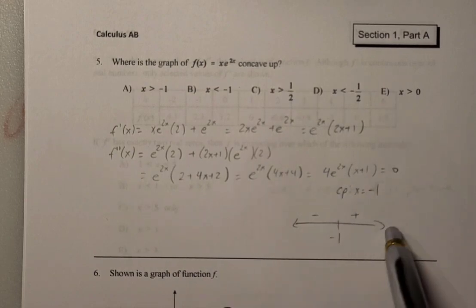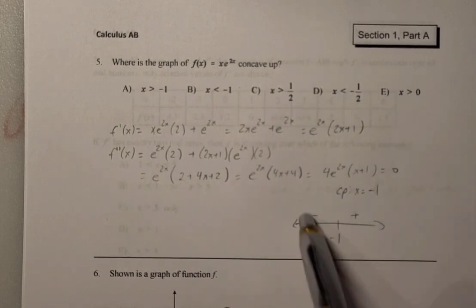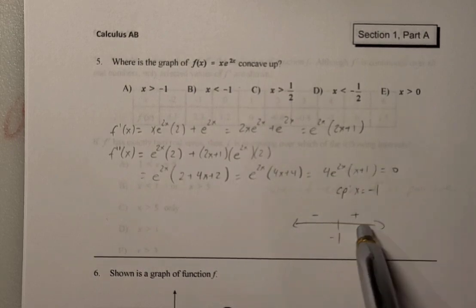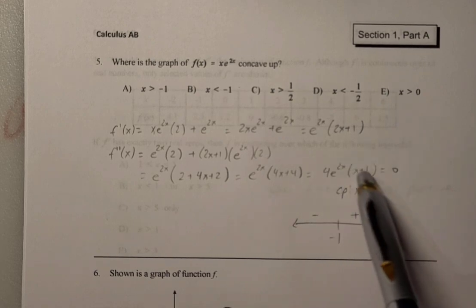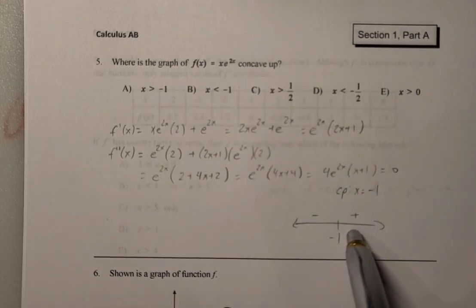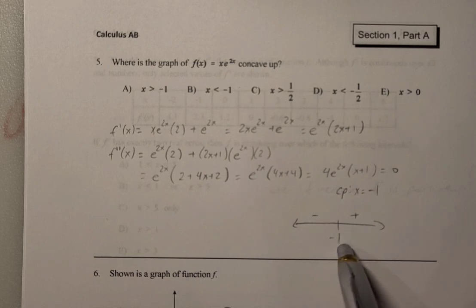So we do our second derivative test. We plug in a huge negative number, and this would for sure be negative. Plug in a huge positive number, and this would for sure be positive. Okay, so concave up: the second derivative is positive, so it's when x is greater than negative 1.